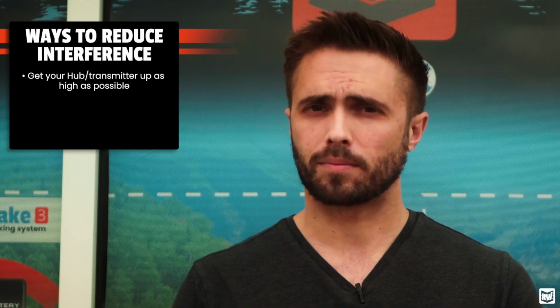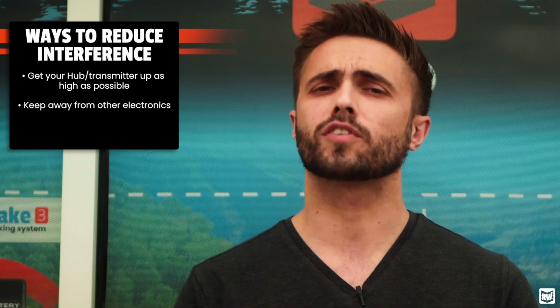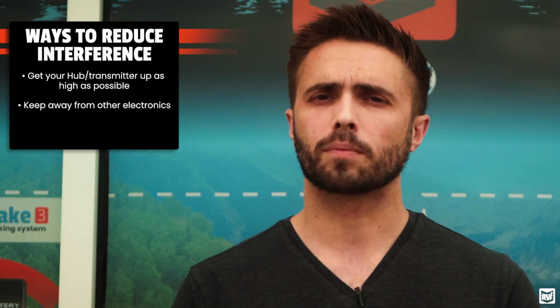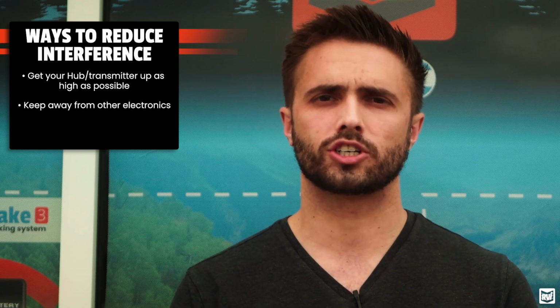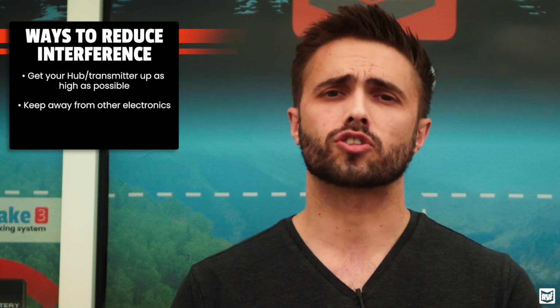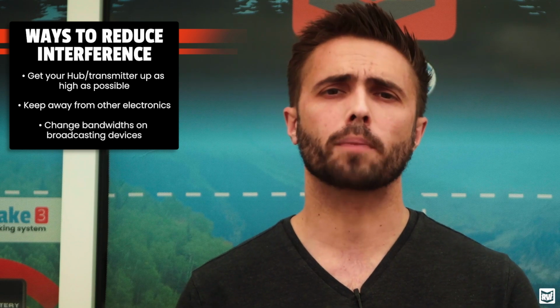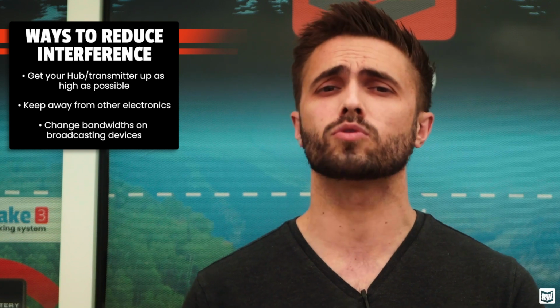Another thing that we want to, again, make sure we do is keep it away from any electronic devices. Even if you think they're off, even if you're not using them, we want to try and keep it away from electronics because any of those devices can cause an issue if we get too close to them. And then the other thing to make sure that you do is, on any transmission devices that do have an option for changing a channel or a bandwidth, we want to do that. Again, even if you're not using it heavily.